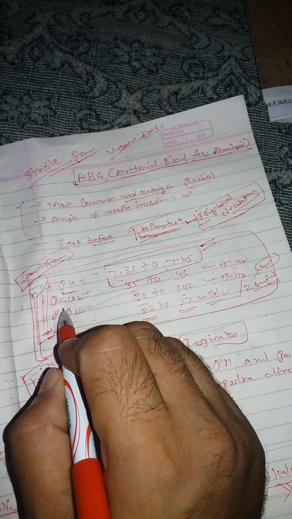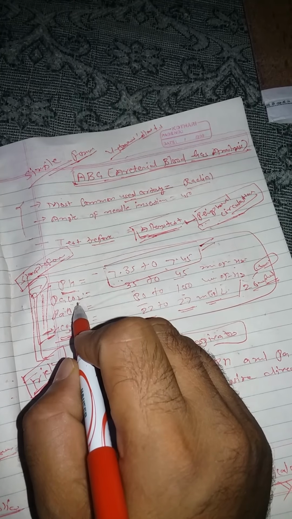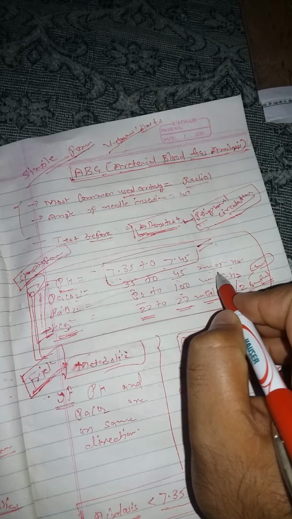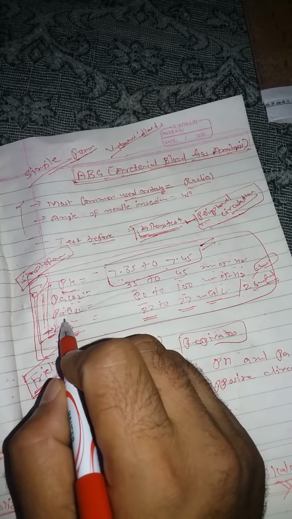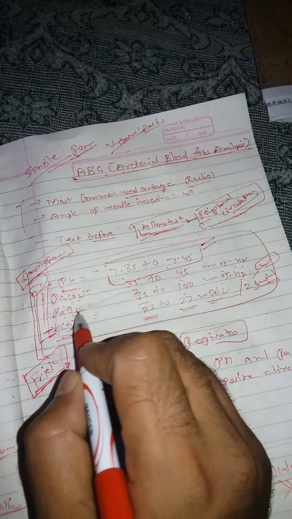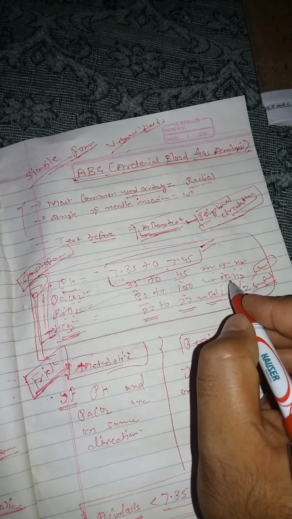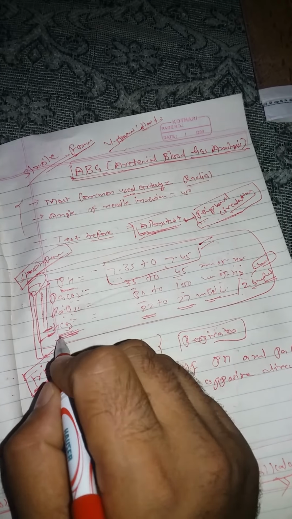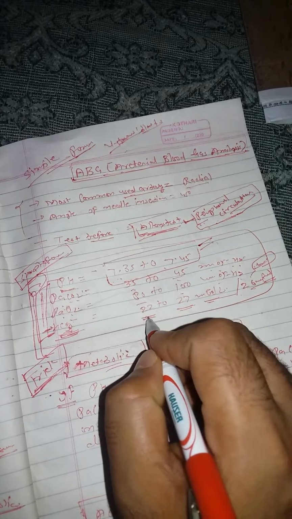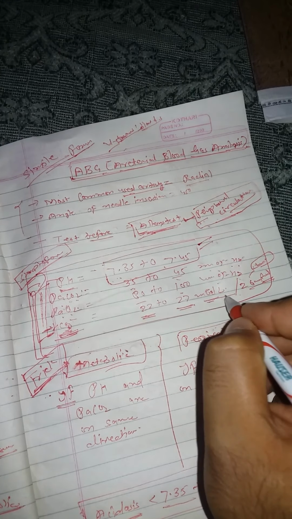The normal PaCO2, the partial arterial carbon dioxide value, is 35 to 45 mmHg. The normal PaO2, the partial arterial oxygen value, is 80 to 100 mmHg, and the normal bicarbonate, HCO3 negative, value is 22 to 27 milliequivalent per liter.